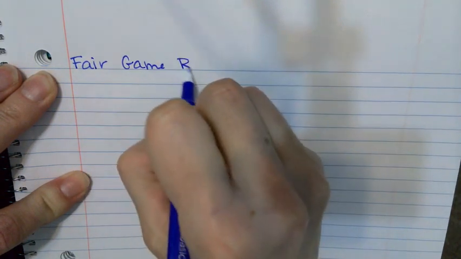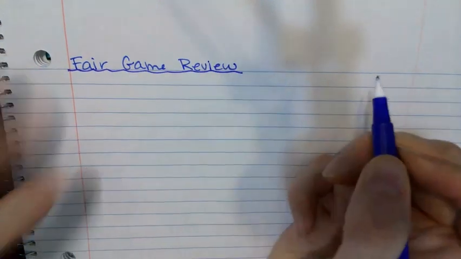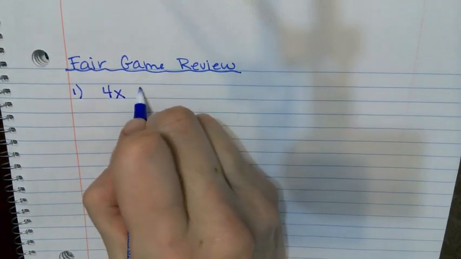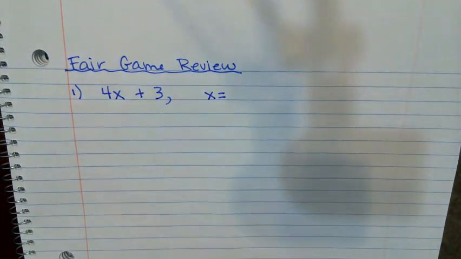Now, we've been doing a lot of substitution, and what I want to do is stretch our thinking with our substitution and give us some a little tougher problems. So let's do 3 today, and let's start with one that was fairly straightforward. 4x plus 3 when x equals 7.